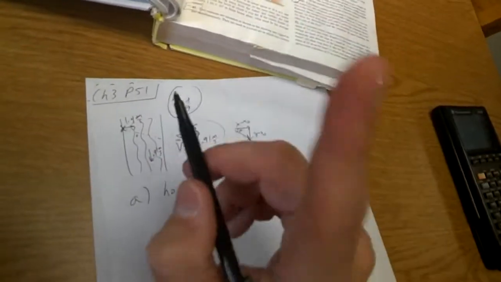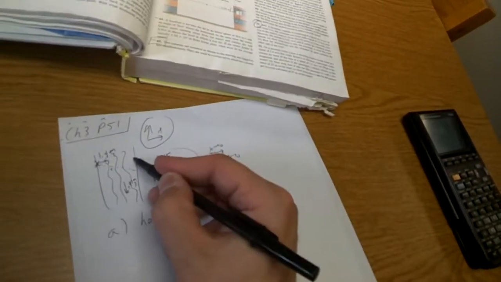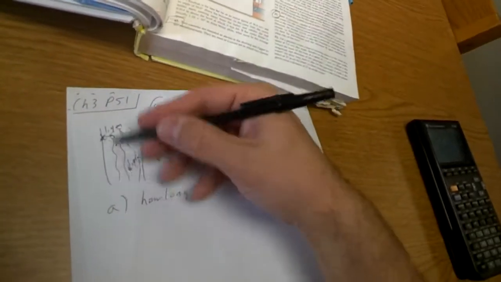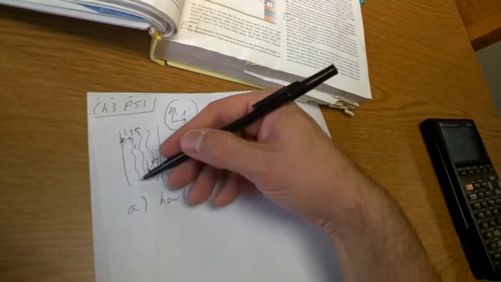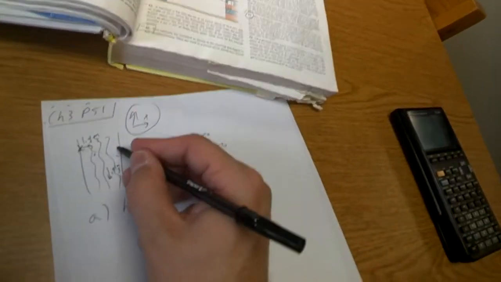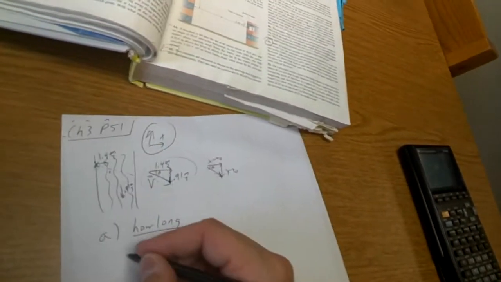But if you're going on my picture across the river here, how long is it going to take to go from here to here? We're looking at the x, because if you look in the up and down, you never make it across the river. You would just stay in the river if you were just going this way. So we're going to look at the x direction to figure out how long it takes.